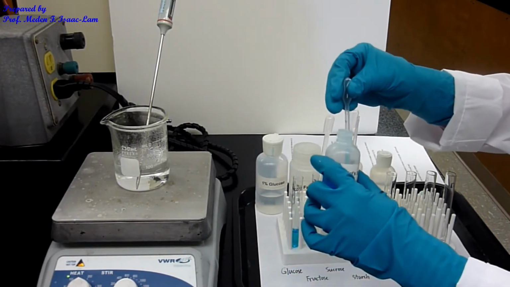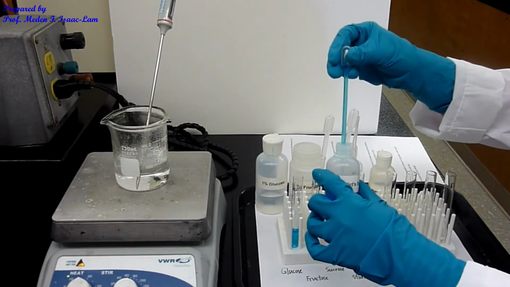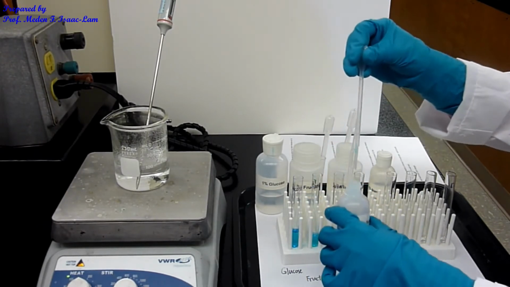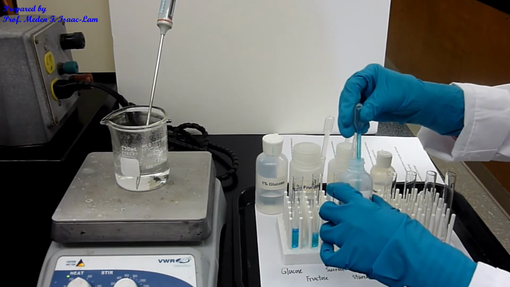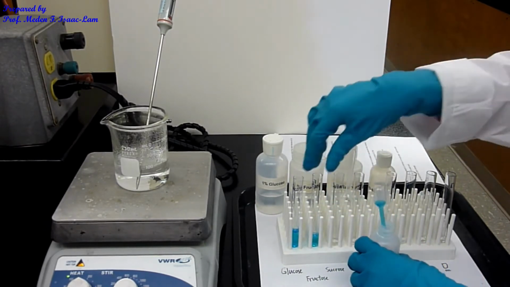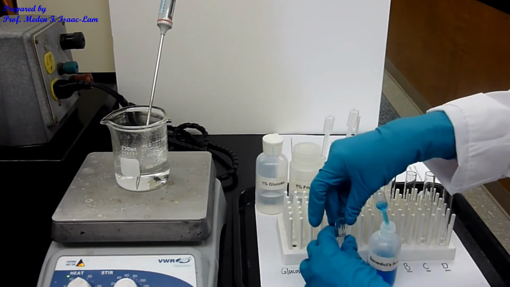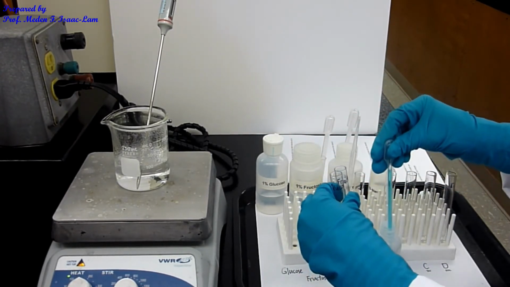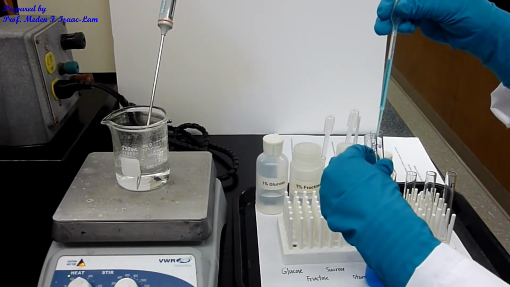2 ml. I want to have almost the same amount, so I'm going to try to make it almost the same so we can make a comparison.